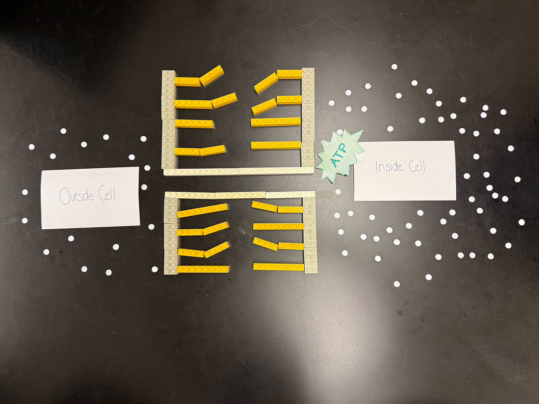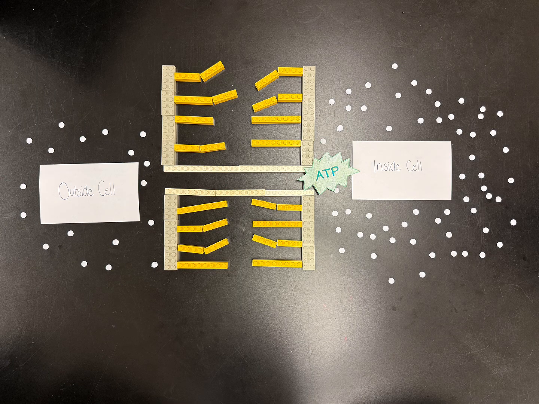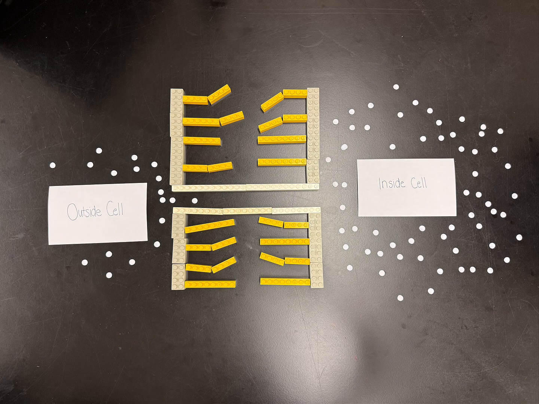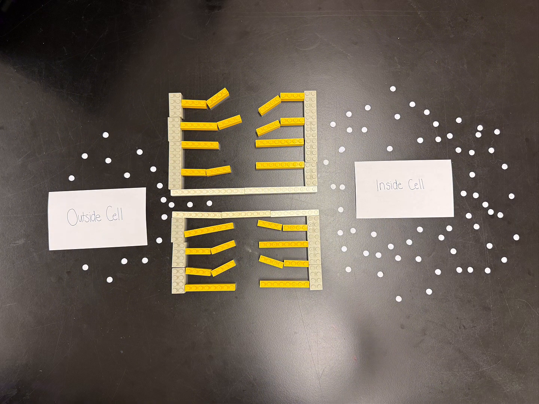Bulk transport uses ATP to carry large particles across the cells during endocytosis. The membrane wraps around material, forming a pocket that pinches off to create a vesicle inside the cell.